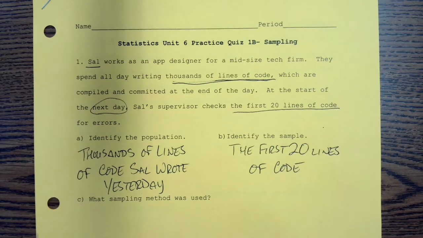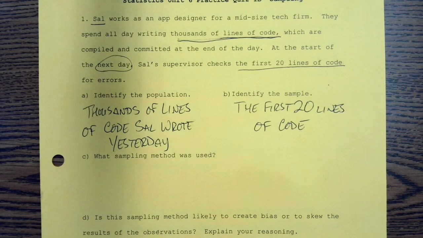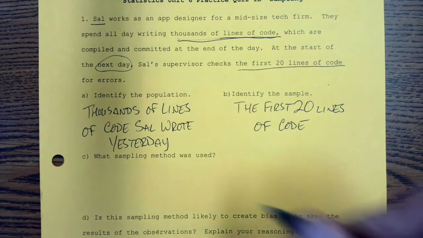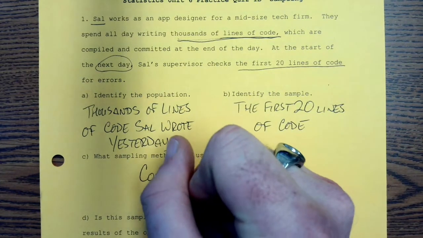And that is actually sort of problematic because of the sampling method. The code can't volunteer to respond, so it's not voluntary response, and it's not 20 random lines of code, it is just the first 20. The first 20 are easy or convenient to get to, so this is a convenience sample.